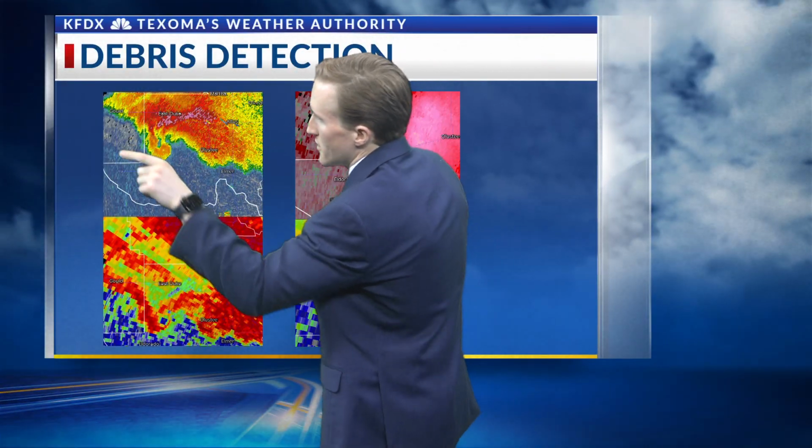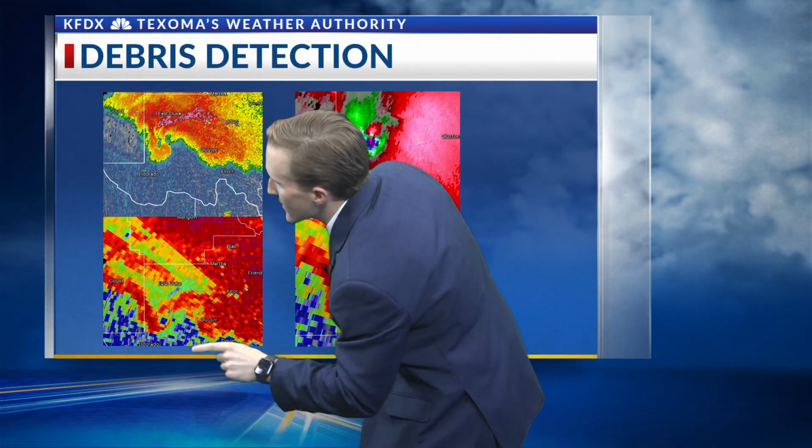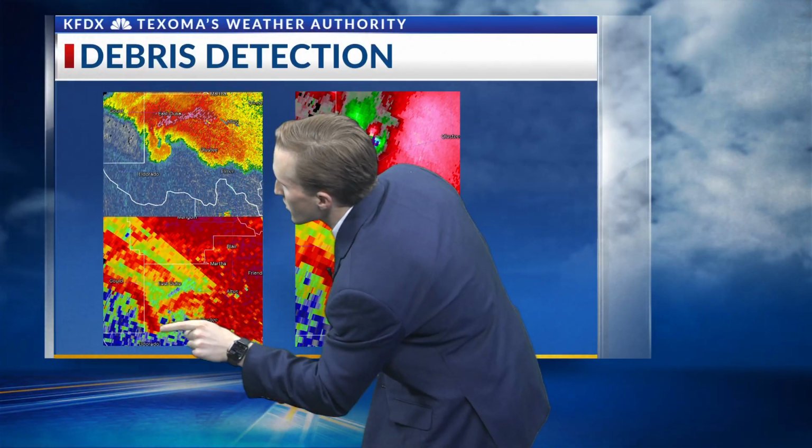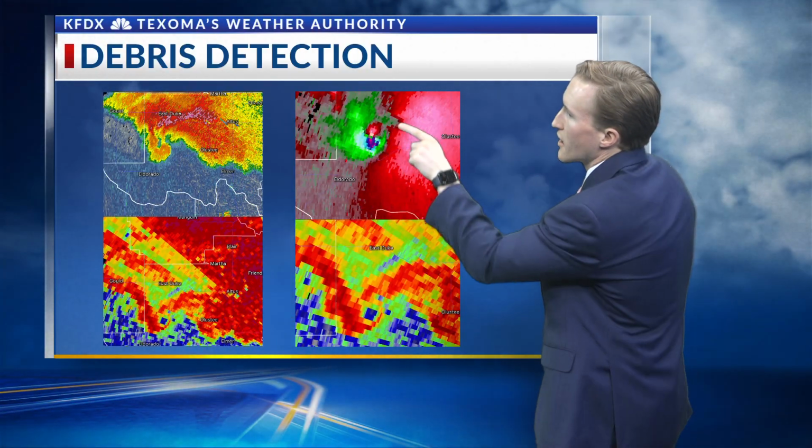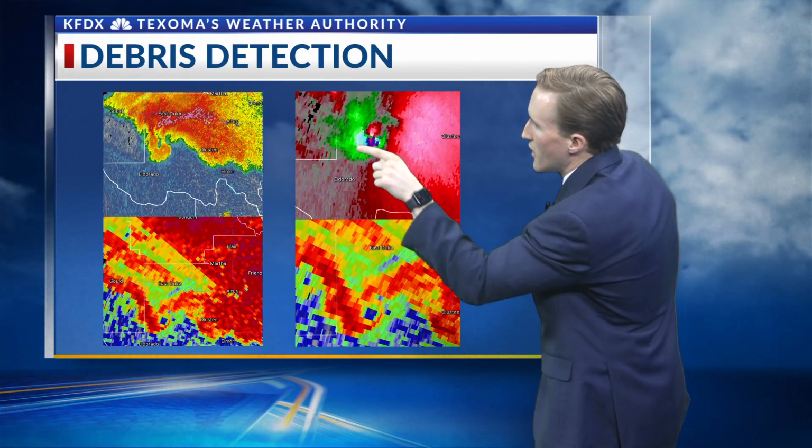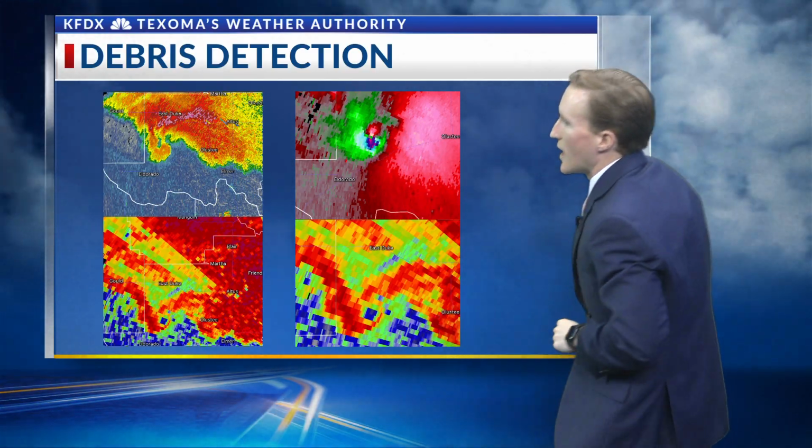And similar story, you get this main little hook echo, and you can identify down here, there's our debris drop. There's a large debris signature right there. Same thing with the velocity signature here, very powerful velocity signature, also lining up with our drop in correlation coefficient.